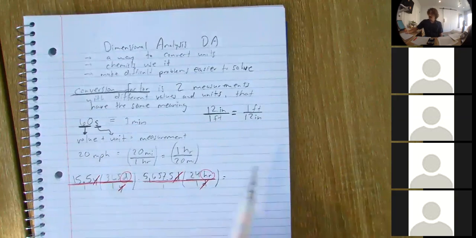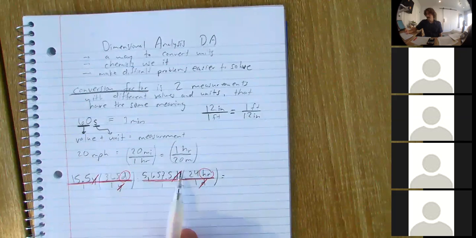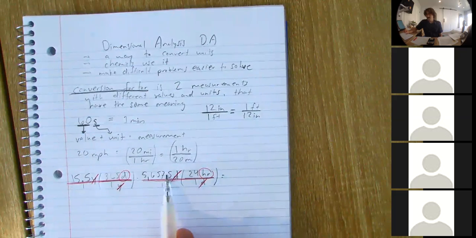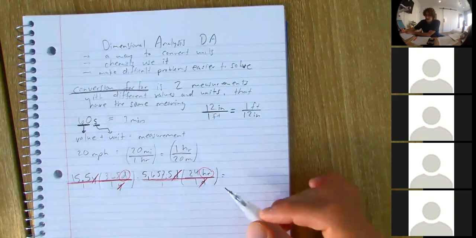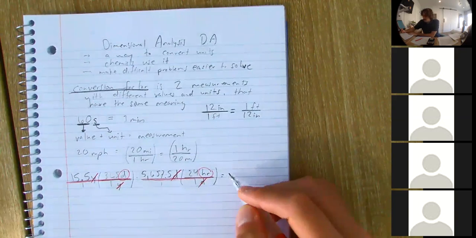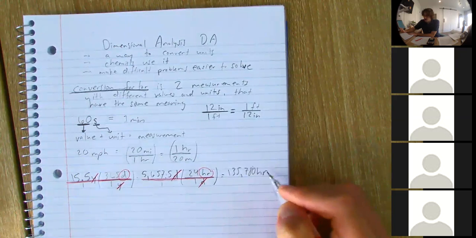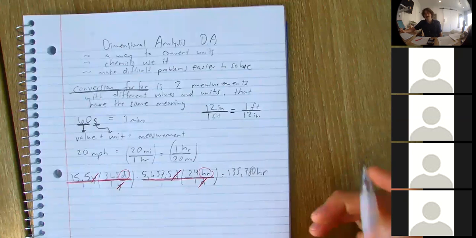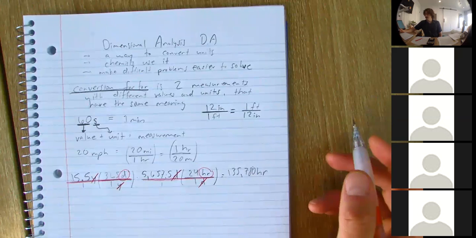You're multiplying a measurement by a conversion factor to get a new measurement that's the same as the original. Okay, so 5,650, that has the same meaning as the original. So multiply them together and you get approximately 135,780 hours of life that you've lived. Wow, that's crazy. You haven't even lived 250,000 hours in your life. Weird, weird world to think about.